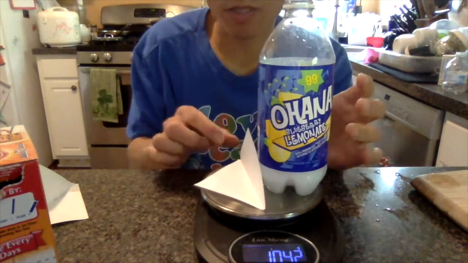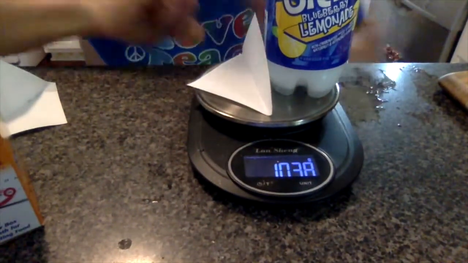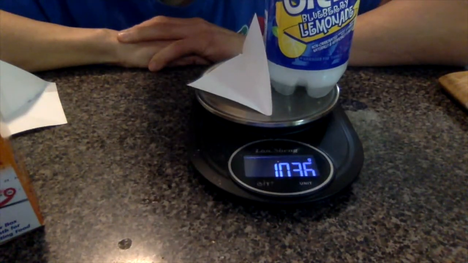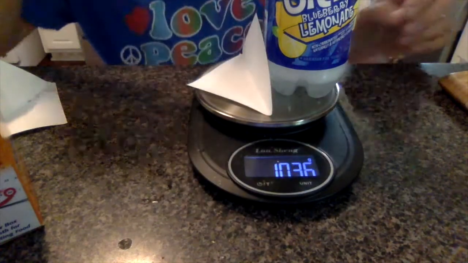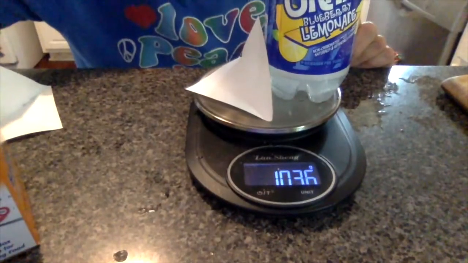Put the paper back on the scale just to make sure I don't lose the mass. And what do you see happening to the mass? So, the mass. Final mass, 103.6. Now, here's the question. What happened to the mass? What is this reaction doing?